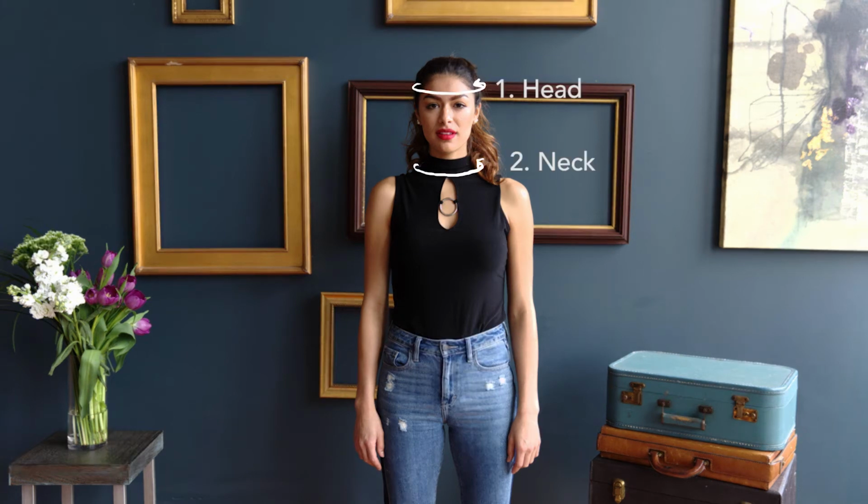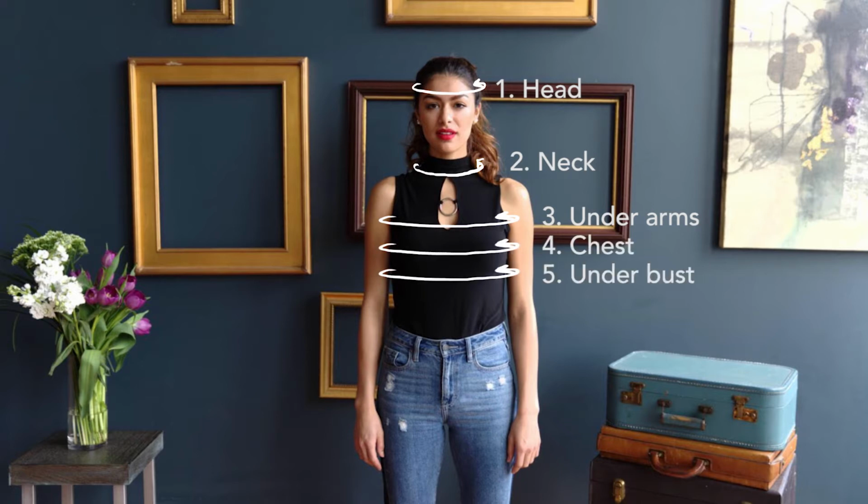You'll need to measure around the head, the base of the neck, under the underarms, around the chest, below the chest, around the waist, and at the hips.